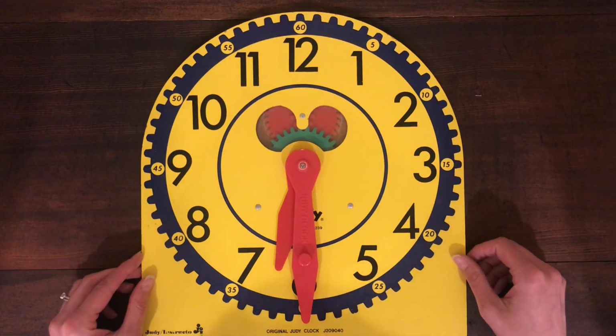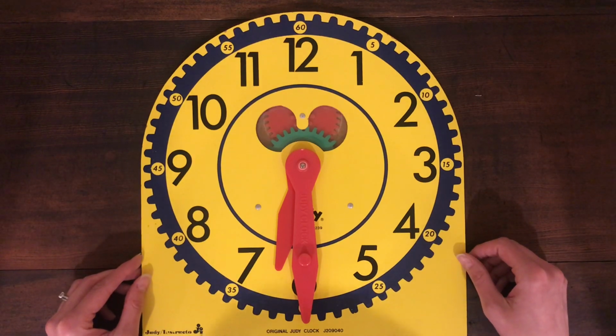Now you are going to complete some practice problems at home. And if you have an analog clock at home, you can see if you can catch the minute hand when it is exactly on the hour or halfway around the clock.